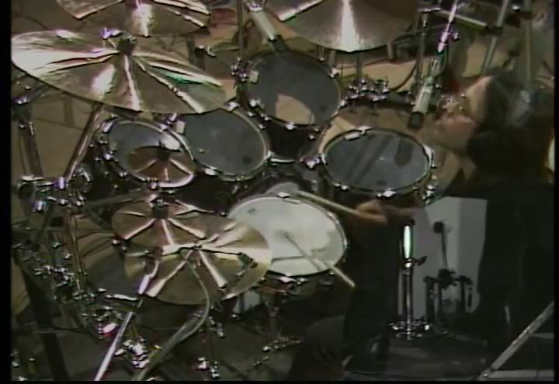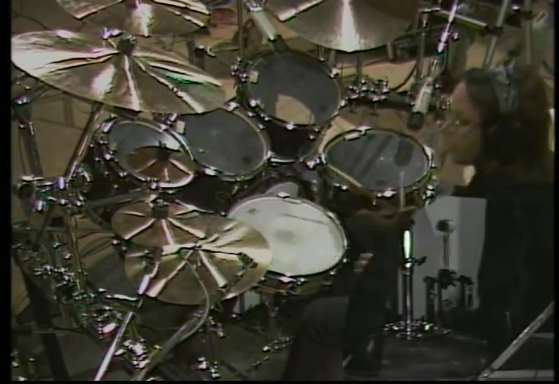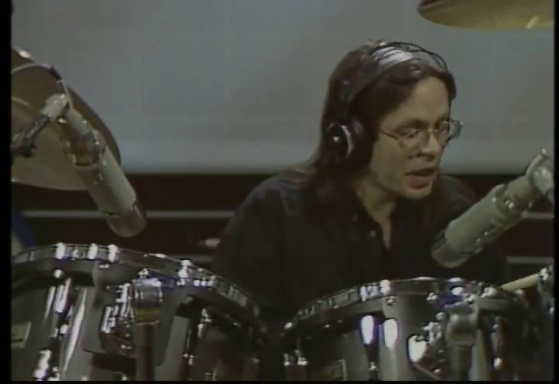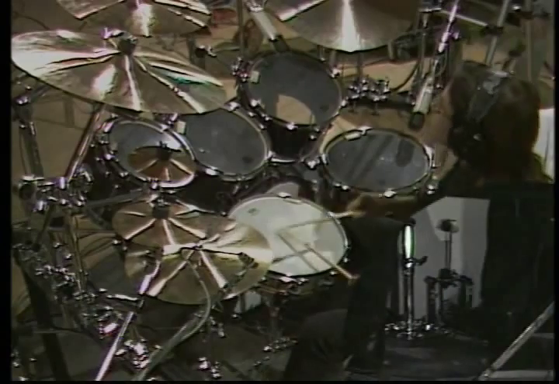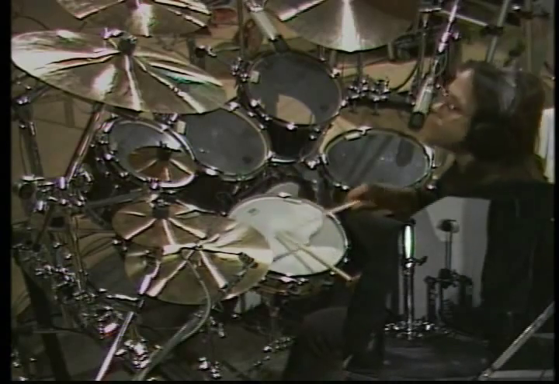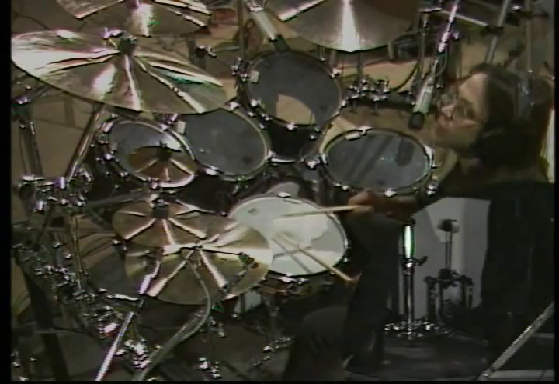All right, let me break this beat down for you. On the hi-hat, I'm playing the first and last note of the triplet on each beat. With the left hand, I'm going to ghost the second note of each triplet on each beat. Something like this. 1, 1, 1.